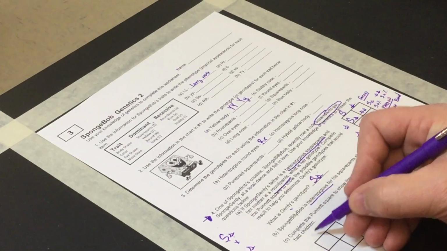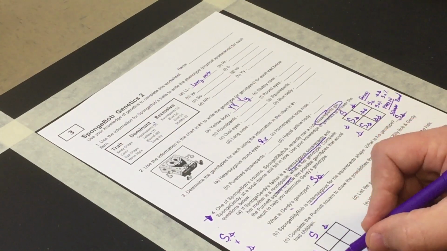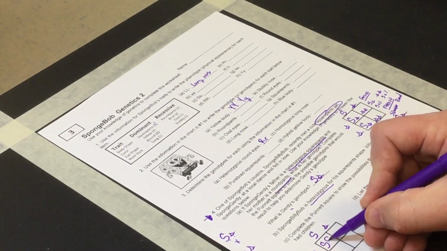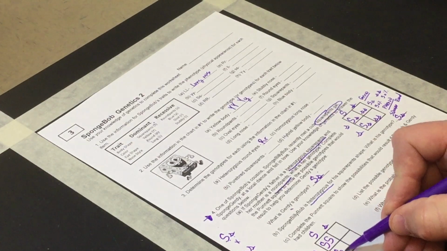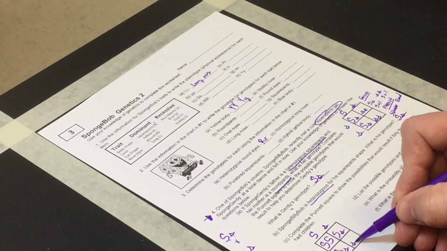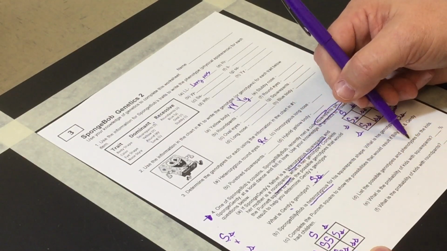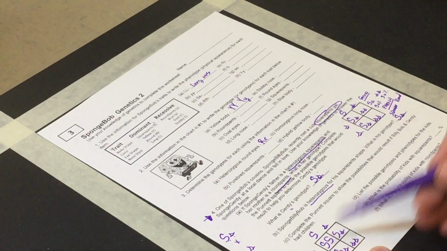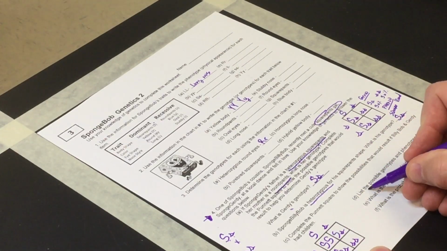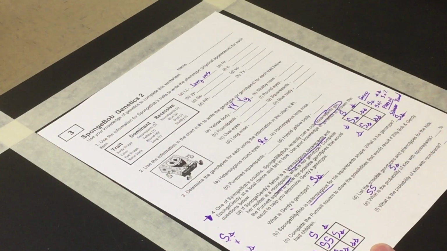And now we put them into the Punnett square, and we fill out the Punnett square and list all the possible genotypes and phenotypes for the kids. Well, there's 3 of them. You've got big S, big S, big S, little s, and little s, little s.